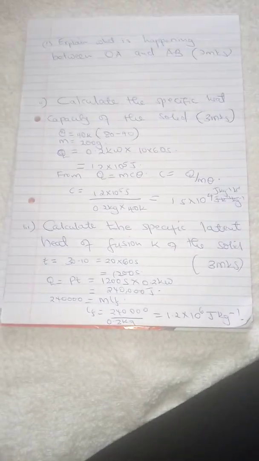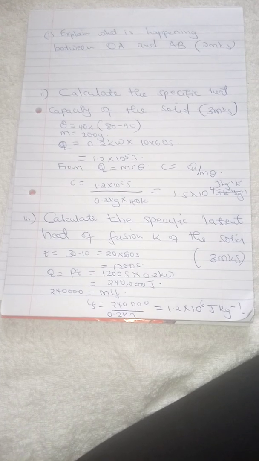The next question, I hope it will be clear for us. 200 grams of solid was uniformly heated by a 0.2 kilowatt heater for some time. The graph in the figure below shows how the temperature of the solid changed with time. The first question for this graph reads, explain what is happening between OA and AB.